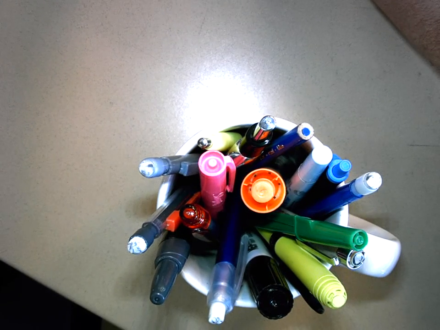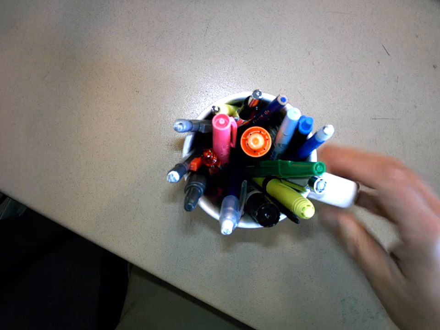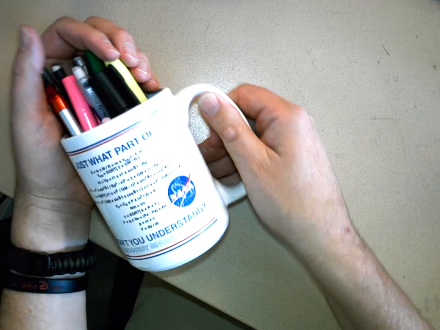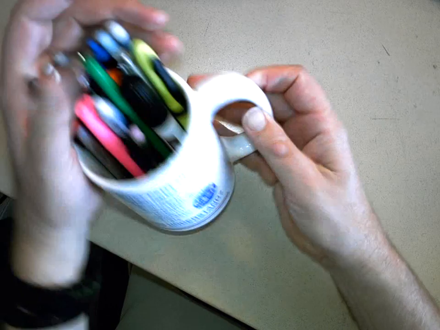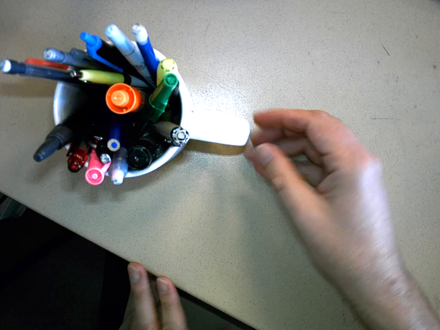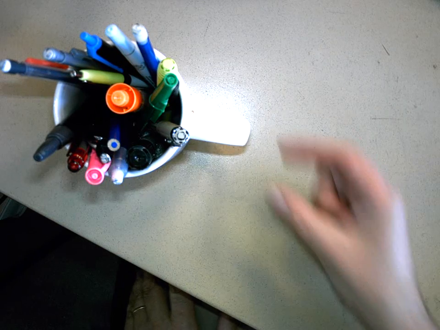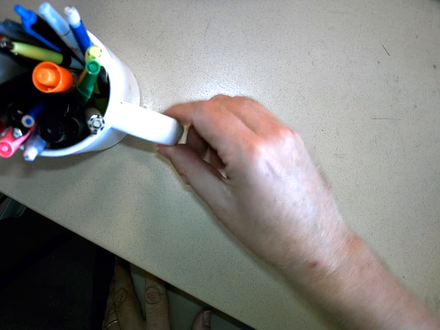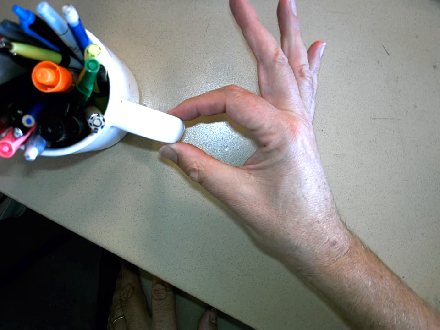And let me zoom all the way out. Whoa, look at that. Yeah, this is my coffee mug, my NASA coffee mug that I don't use for coffee. I keep all my pens and pencils in here and stuff. Now, what I'm going to do is apply a force to this coffee mug, and I'm going to pull it across the table.